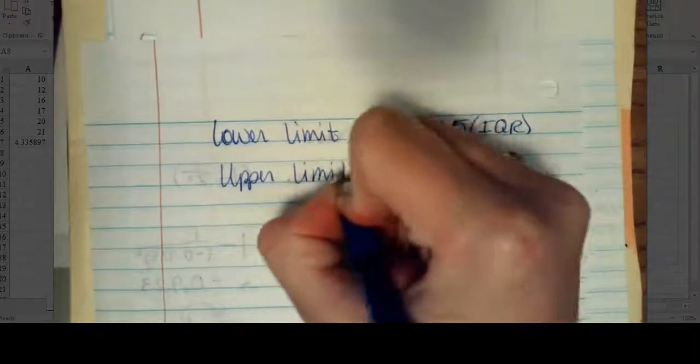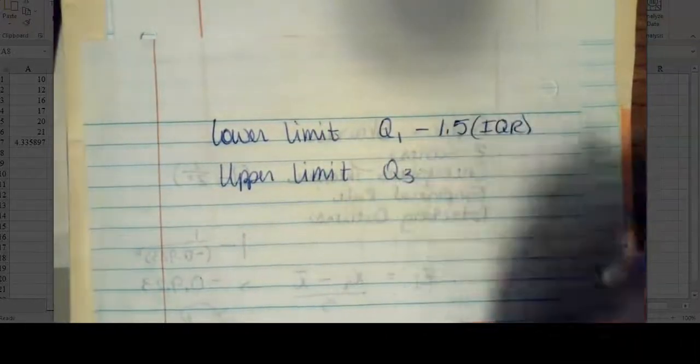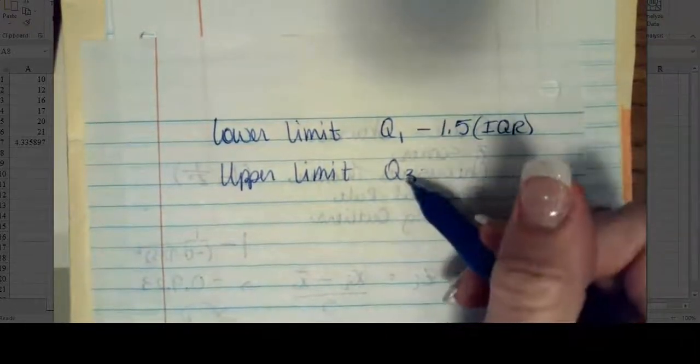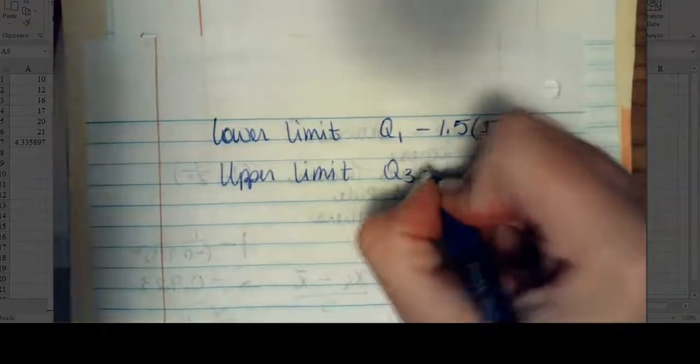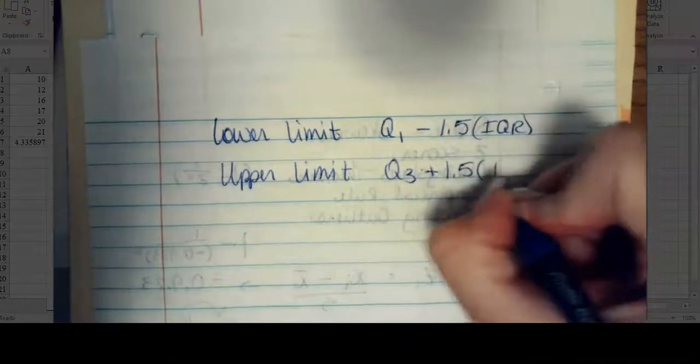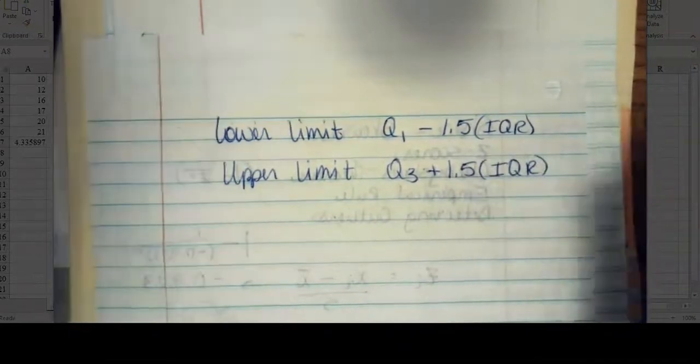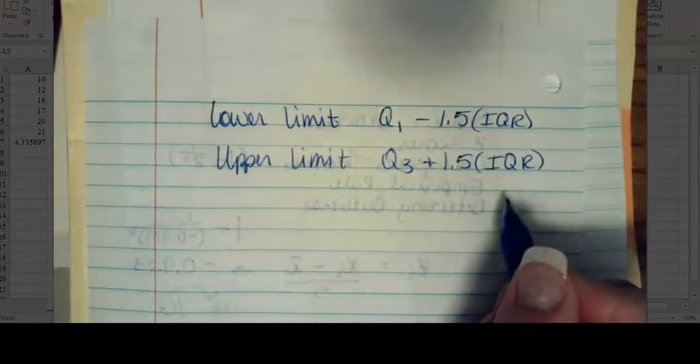Your upper limit is going to be Q3, your third quartile, plus 1.5 times that number that you got for your interquartile range.